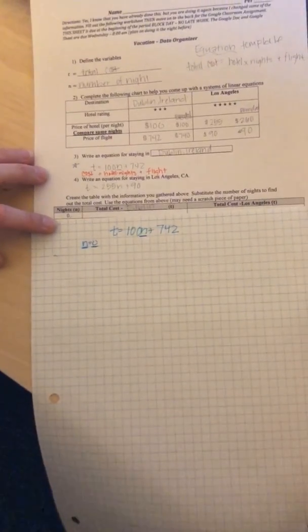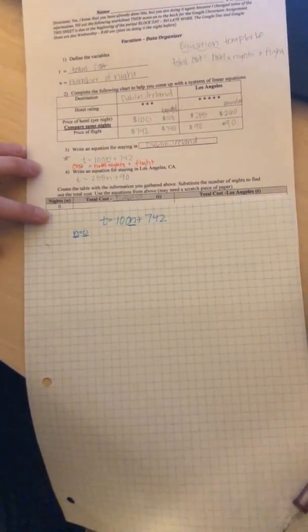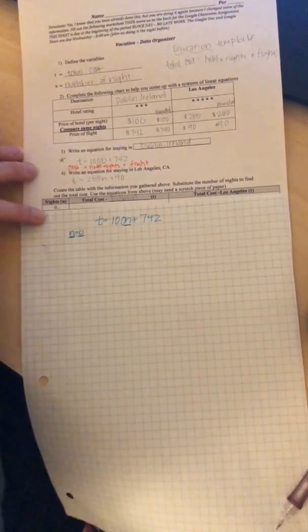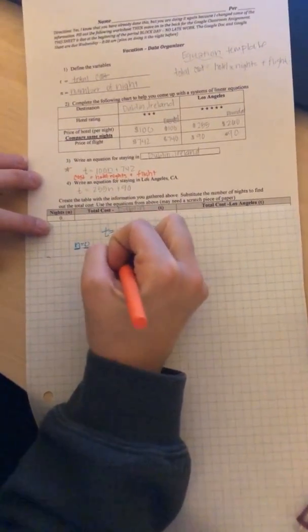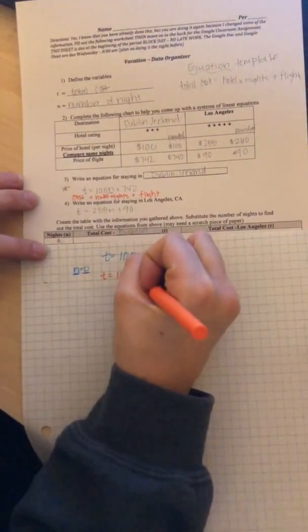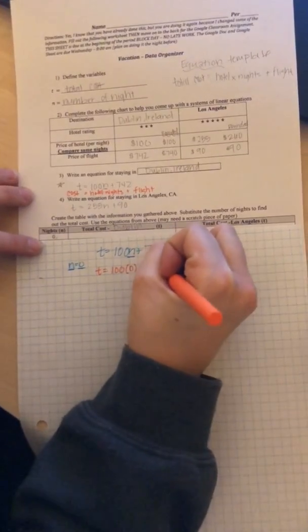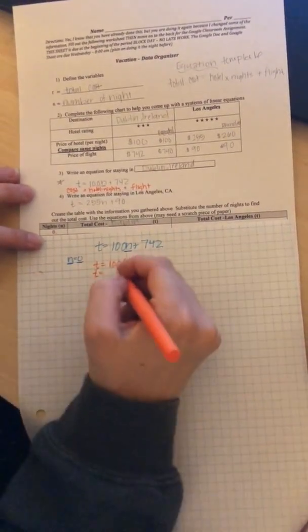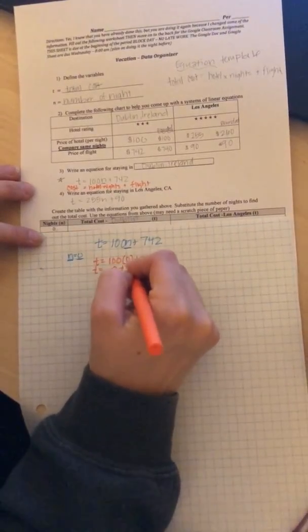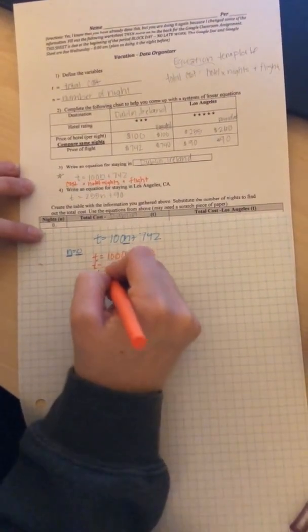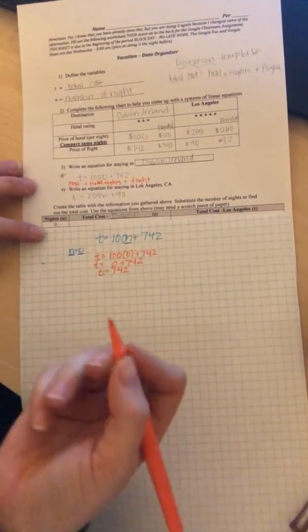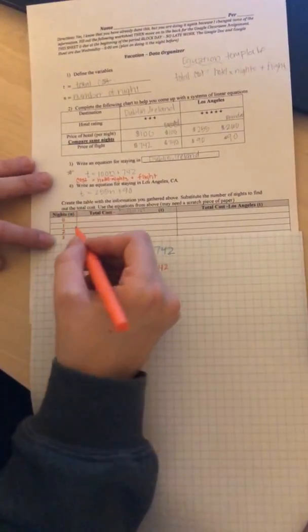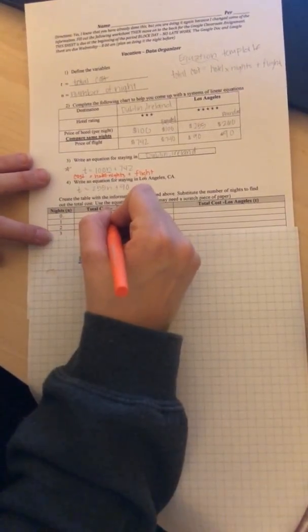So right here. Let me pull out a different color. So total cost is going to equal 100 times n, which we said was 0, plus 742. Okay, so total cost is going to equal 100 times 0, which is just 0, plus 742. So total cost is 742. So I just figured out my first value. So I'm going to go back to my table and write, okay, for this one, I have 742.